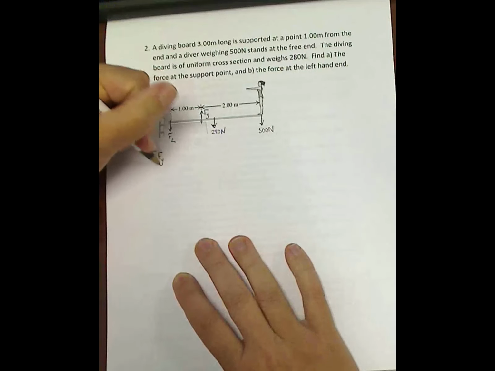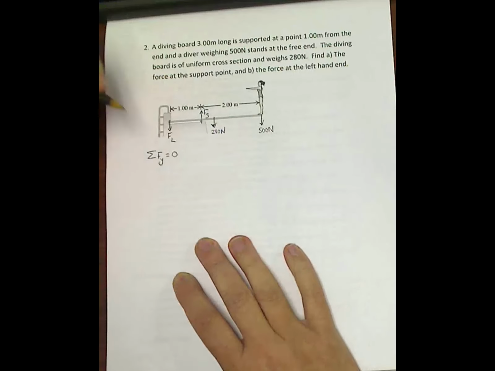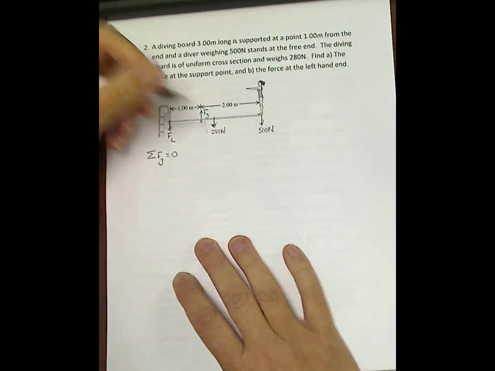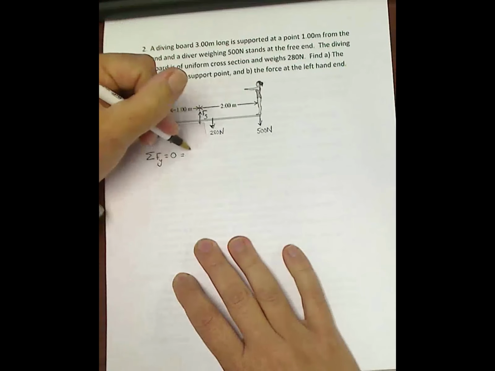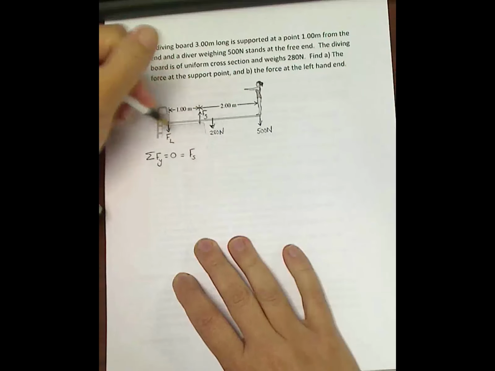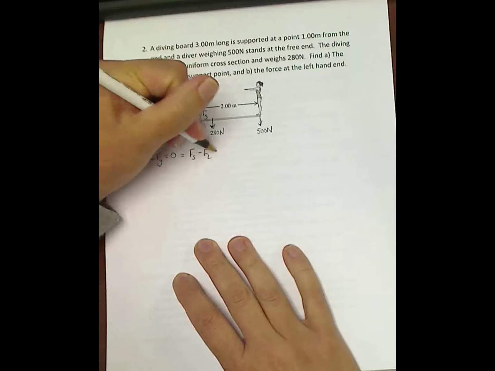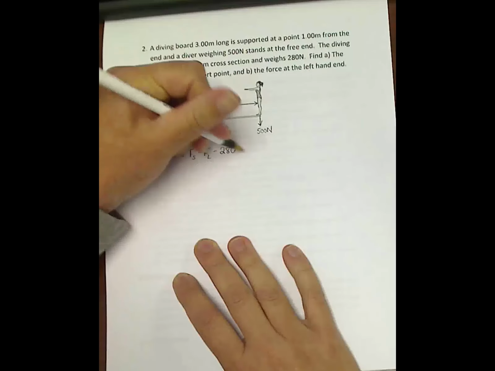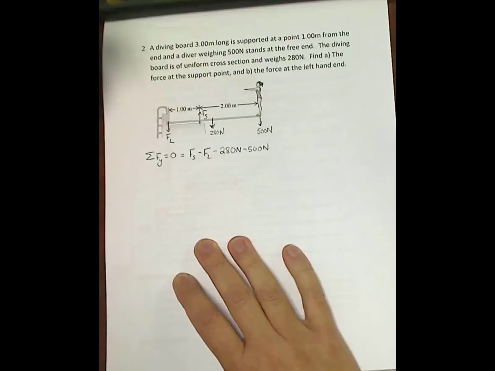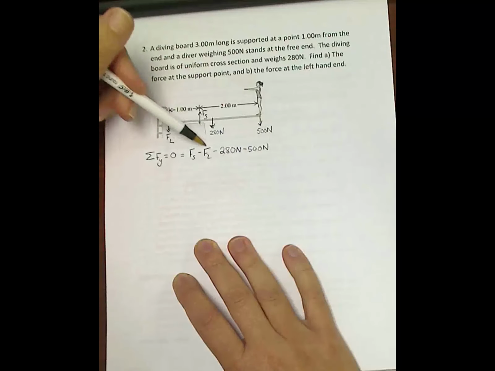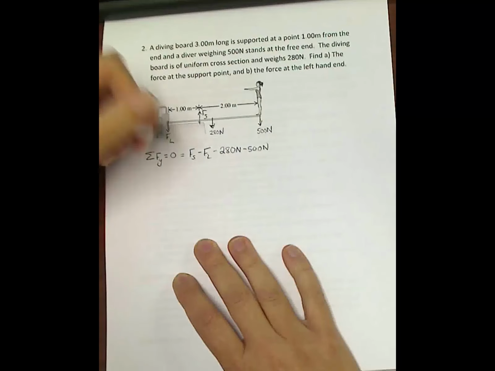Alright, so same two equations. Sum of the forces in the y direction equals 0. There's no forces in the x direction. So we have upwards, only the force of the support. Downwards, we've got the force on the left side, minus 280 newtons, minus 500 newtons. And we don't know either of these two forces, so we can't do anything more at the moment.